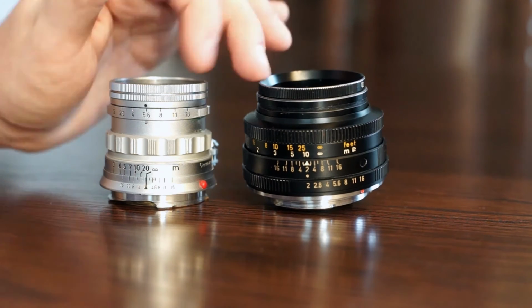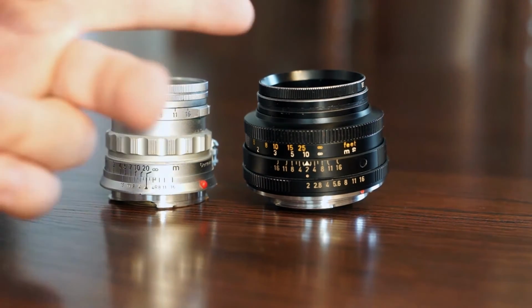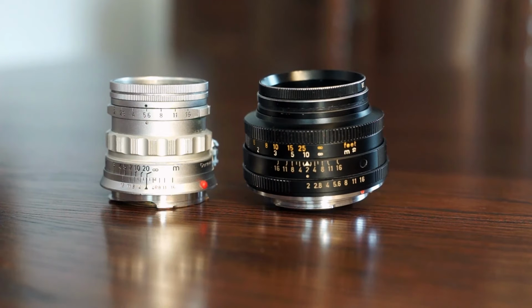Focusing is slower on the R lens, but it is really more precise, and you can focus it nearer. The difference between half a meter and a meter in focusing is a lot, and I will show you that later on. So that really is a difference.